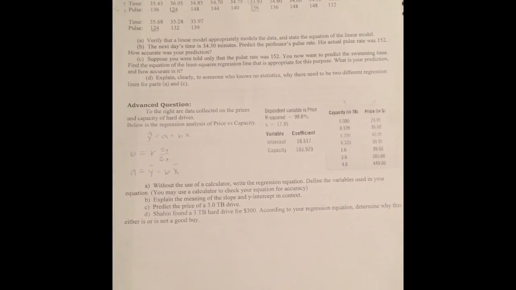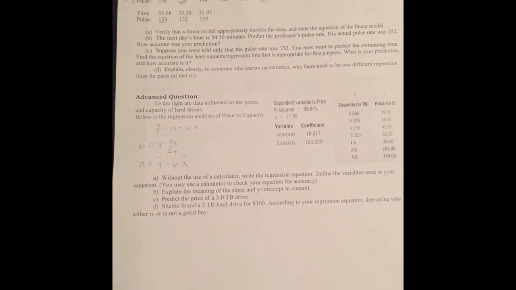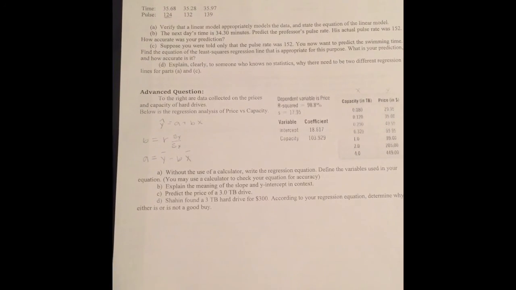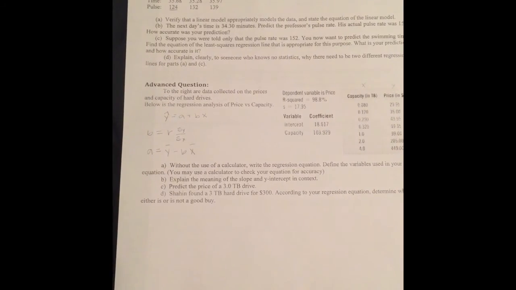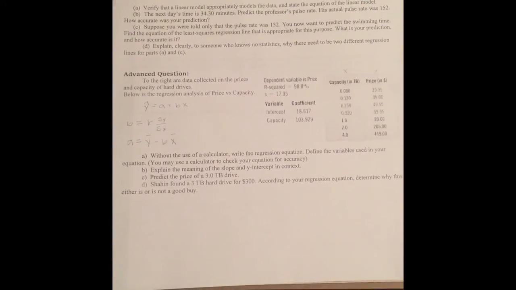Alright, so here we are for Quideo 2. We're going to start Quideo 2 with the basic question, and it reads, here are Professor Moore's times in minutes to swim 2,000 yards and his pulse rate after swimming in beats per minute for 23 sessions in the pool, and they're listed right here.